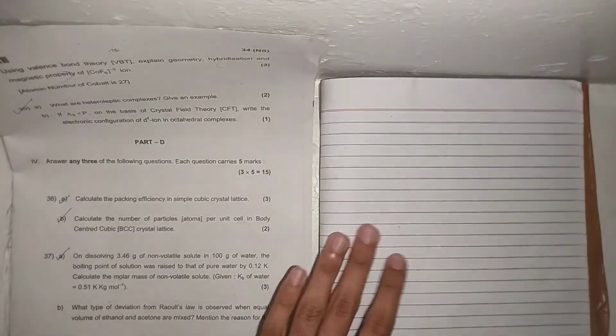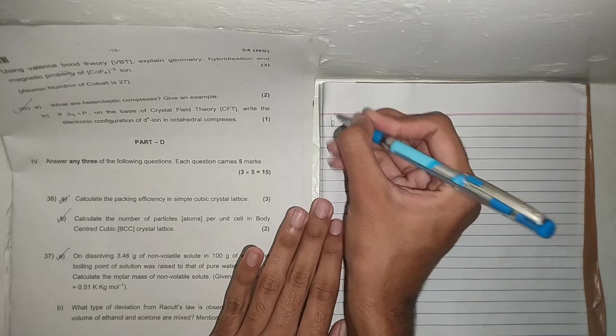Now, question B they have asked. Let us move on. What type of deviation from Raoult's law is observed when equal volumes of ethanol and acetone are mixed? And we have to also mention the reason.